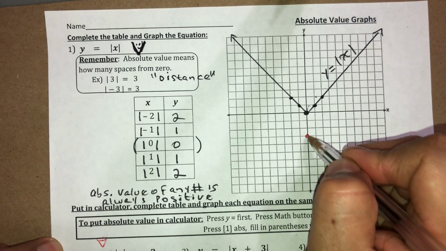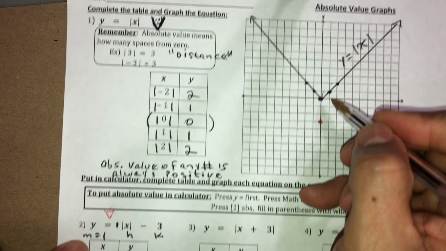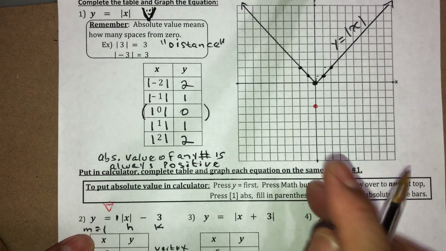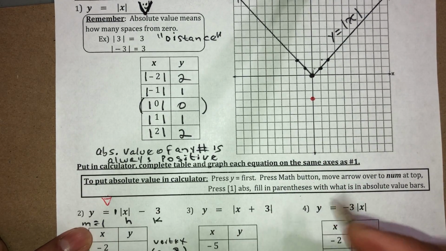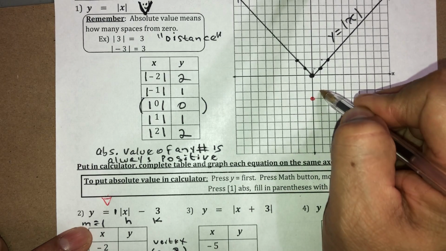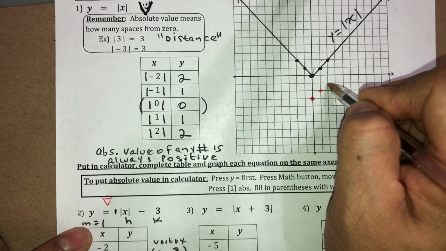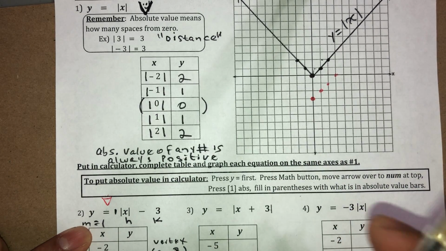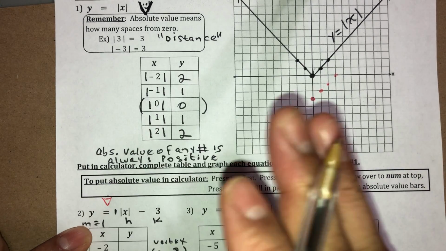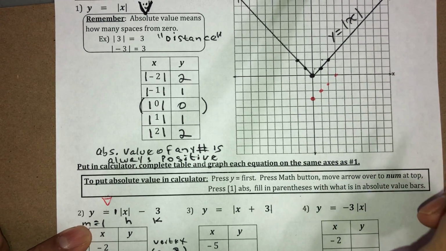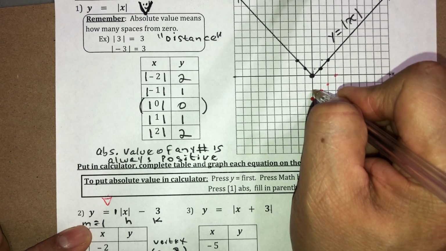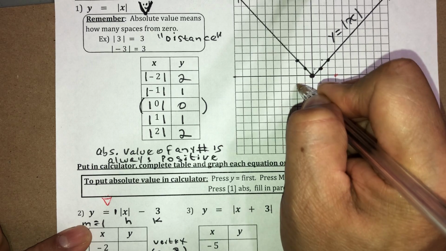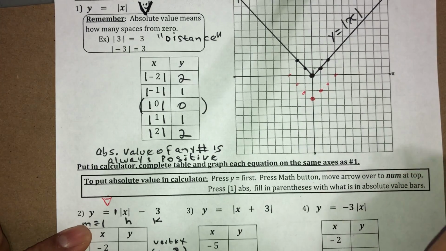So from the vertex, I'm going to use my slope, which is positive 1, okay? From this point, I'm going to go 1 up, 1 over, 1 up, 1 over, 1 up, 1 over, and I'll do the same thing to the other side. Now, you can go in reverse, or you can just do exactly what we did with the parabolas. If I go in reverse, I will go 1 up, 1 to the left, 1 up, 1 to the left, 1 up, 1 to the left, because I'm going in reverse.